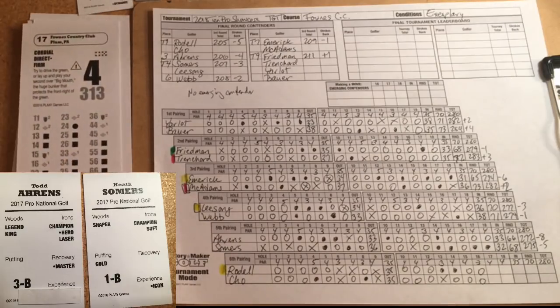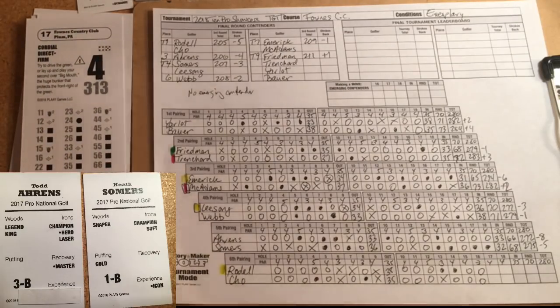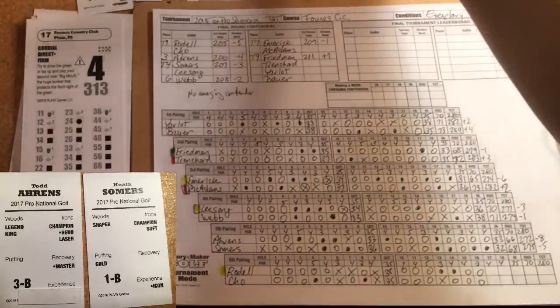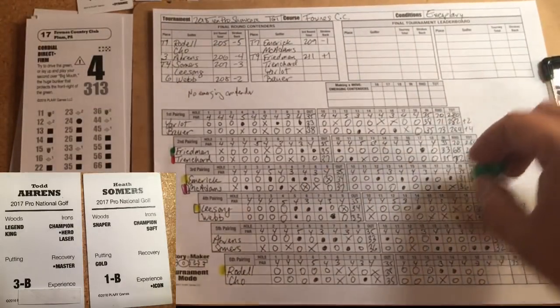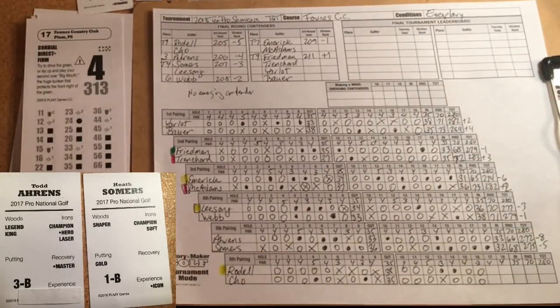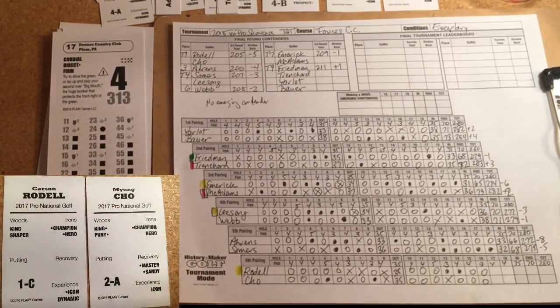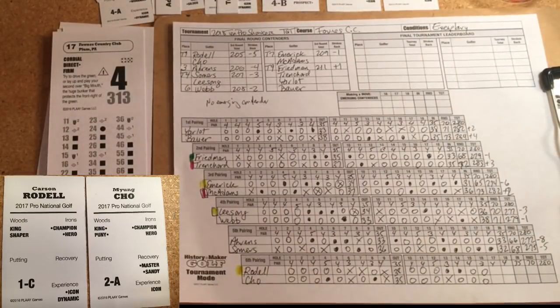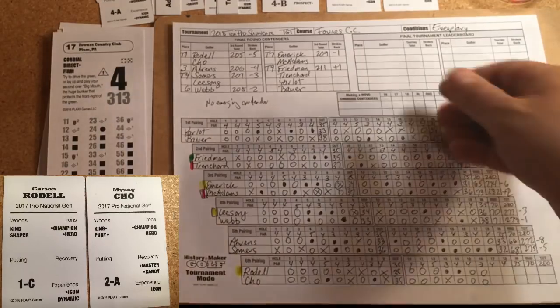Barring some miracle, you need 2 eagles from Rodell and Cho. You might get an eagle on 17, but 18, that would really take an act of God. All right, Rodell, no blue chips for either of these guys.